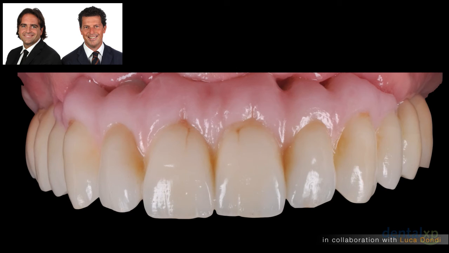All the aesthetic parameters are inside these pictures because he worked on the gingival symmetries, the dental proportion, the correct dental axis, the incisal embrasures, everything in its place, aesthetically speaking, but we saw also that functionally speaking, it has been checked carefully.